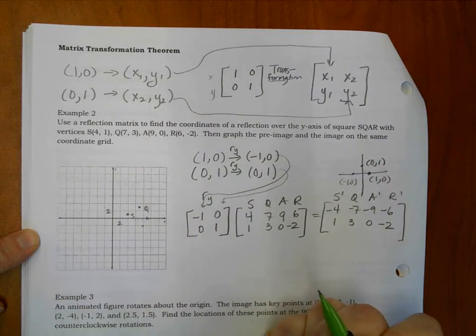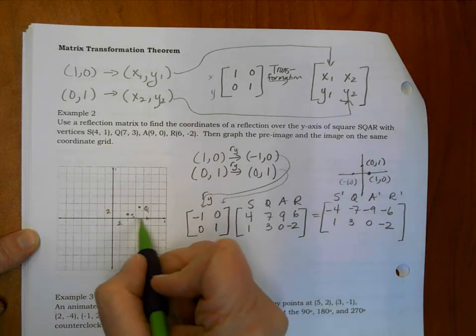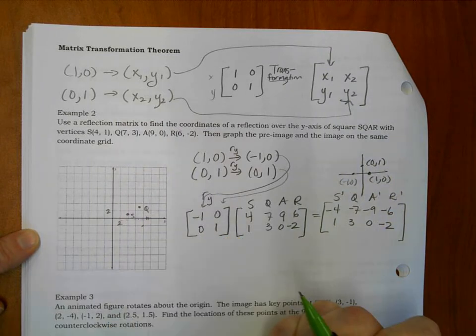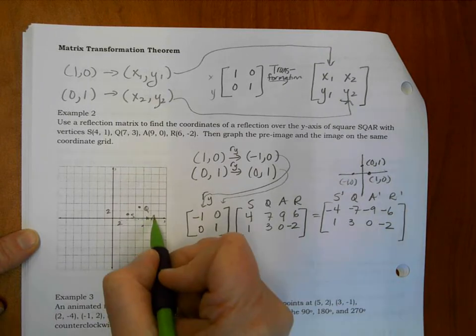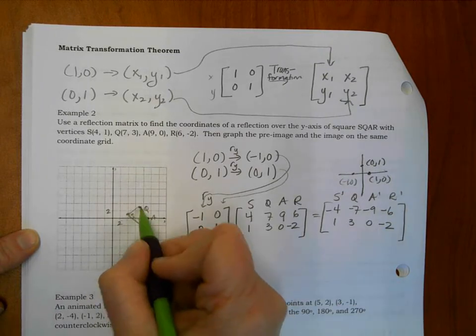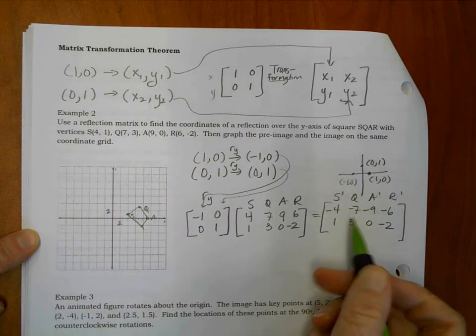Why does that one not look right? 2, 4, 6, 8, 9. That's right. Okay, there's my square. It doesn't really look like a square. Okay, and then the other one, we're reflecting.